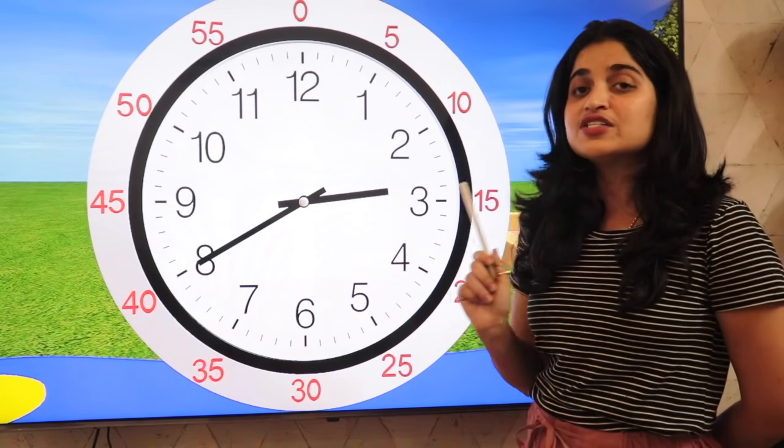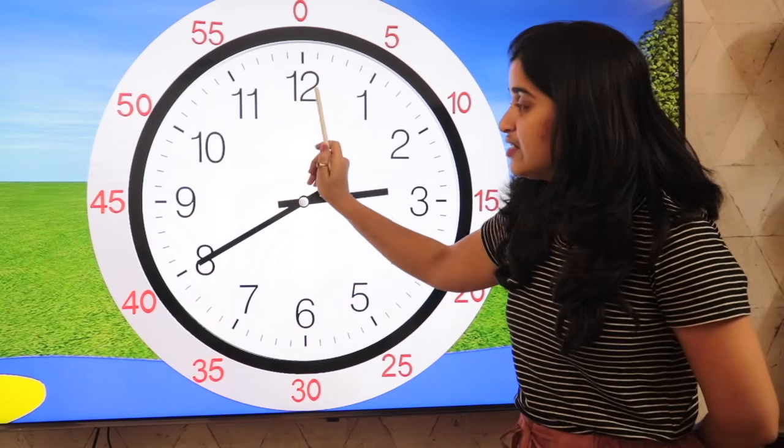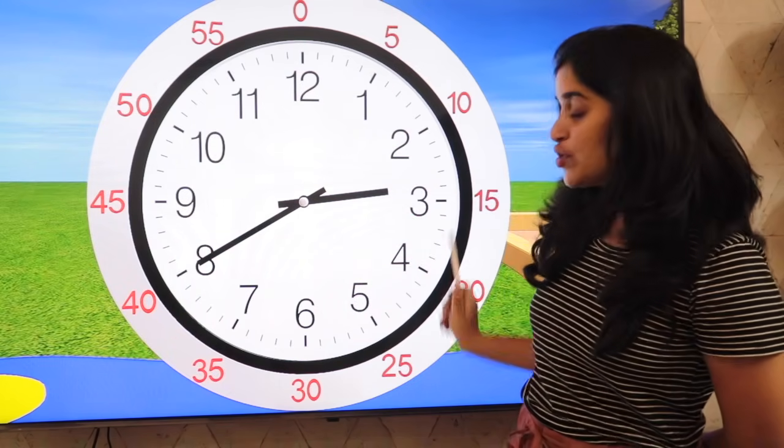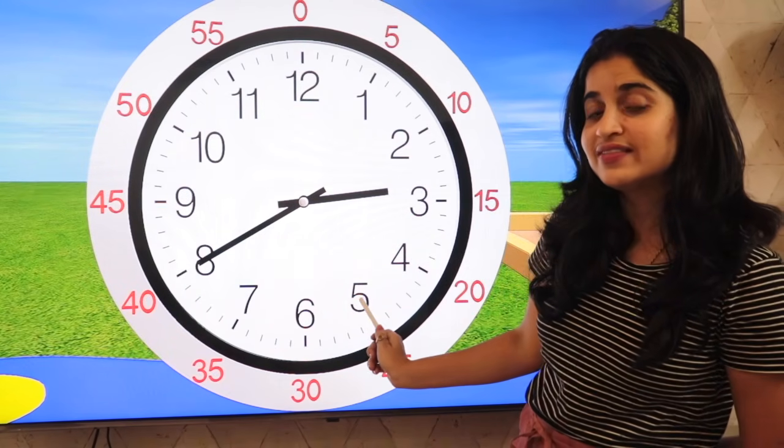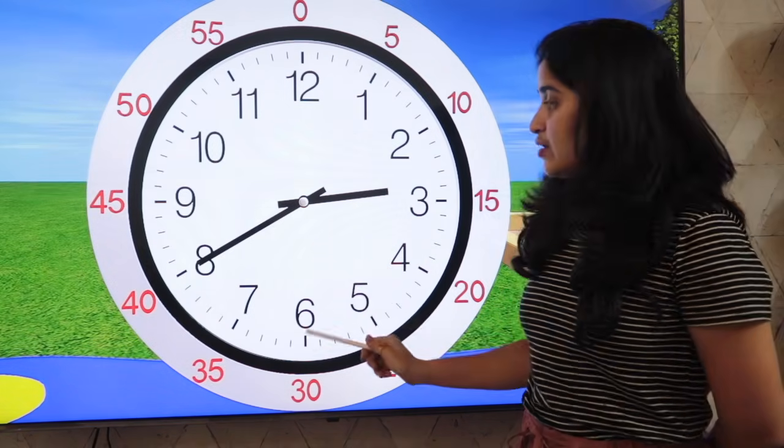Okay children? So parents, till the time they learn this clock, it is important for you to give the notation of minutes just like this for them to understand quickly. This is how you have to teach clock to the young ones.